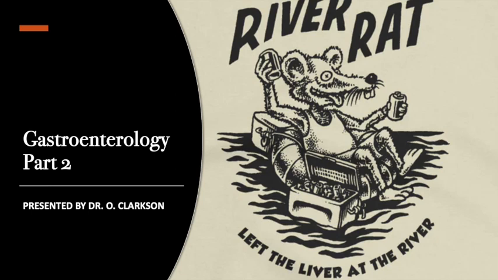So what happens when the liver becomes cirrhotic? Basically, you have this nice little pickled liver. It's lots of fibrous tissues. It's stiff.